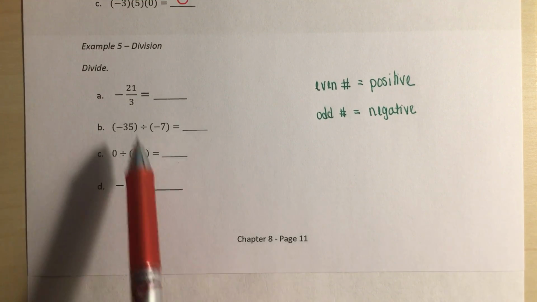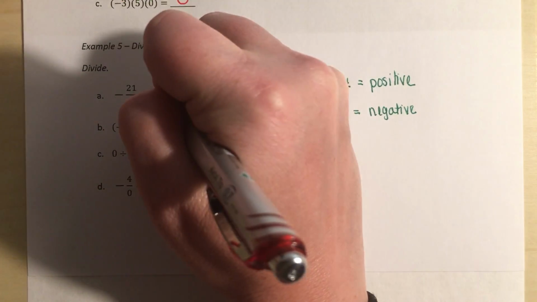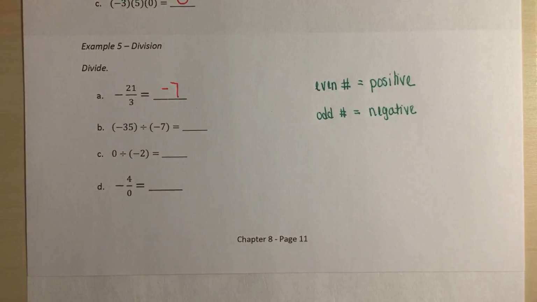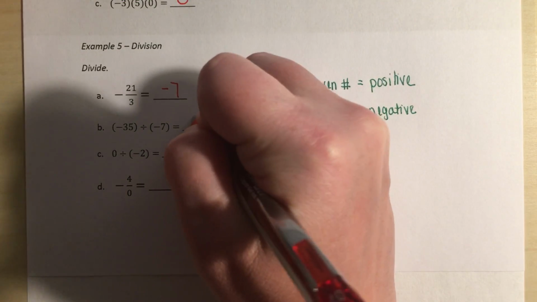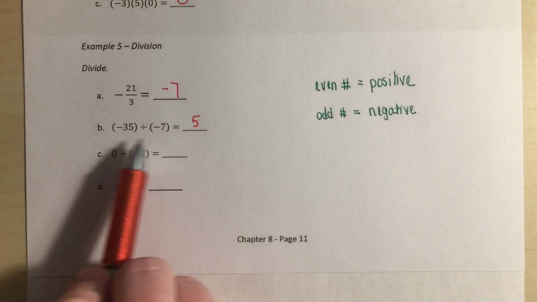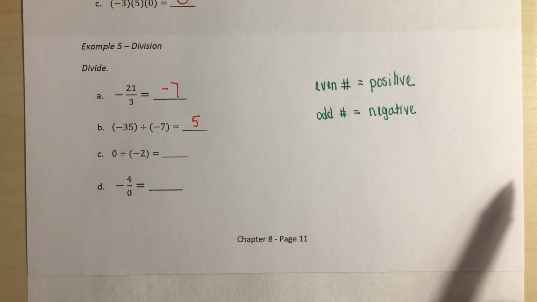Okay. So 21 divided by 3 gives us 7. We have one negative sign out front, so our answer stays negative 7. Negative 35 divided by negative 7. Well, 35 divided by 7 is 5. We have two negative signs. 2 is an even number, so we get a positive result.